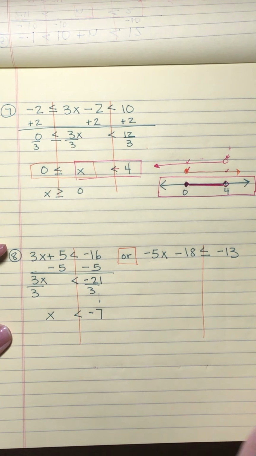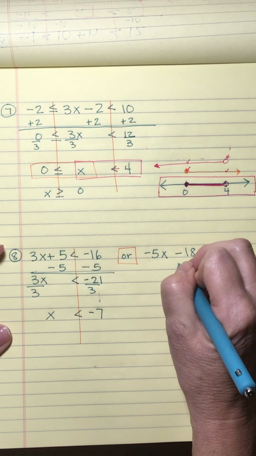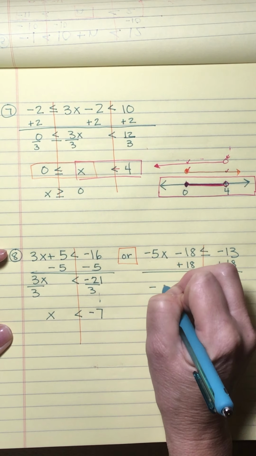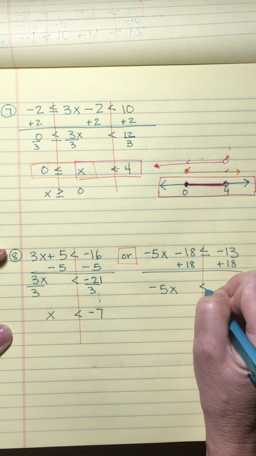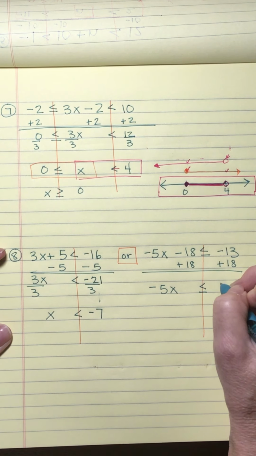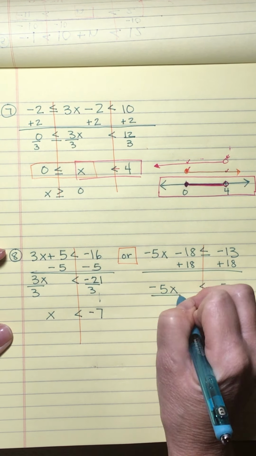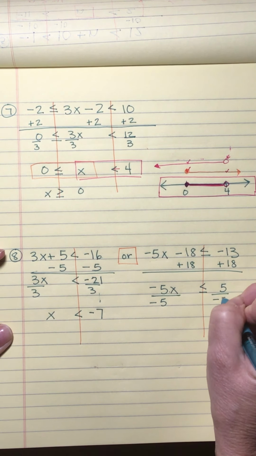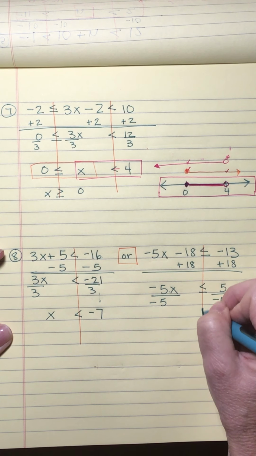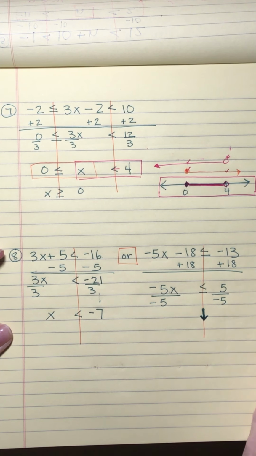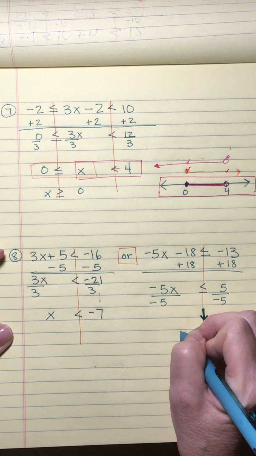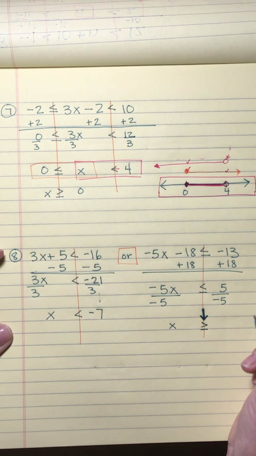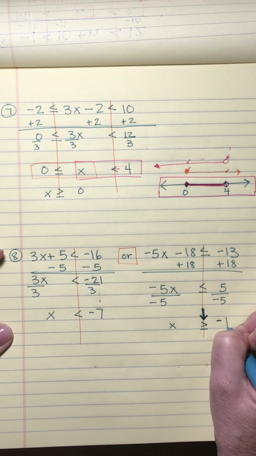So I'm just looking to see if I have to clean anything up, which I don't. X's are on one side, so I'm going to go ahead and add 18 to both sides, and we have negative 5x is less than or equal to, more positives and negatives, 5 more positives. Now I'm going to divide by a negative 5 because that's the opposite of multiplying by negative 5. Negative, did you hear it? Divide by a negative. So we are going to go ahead and switch our signs, and so that will be x is greater than or equal to negative 1.